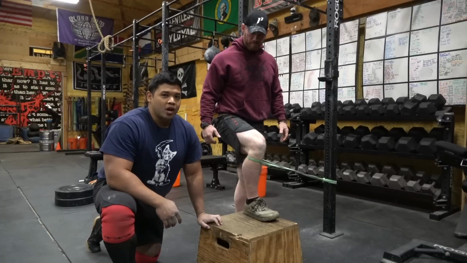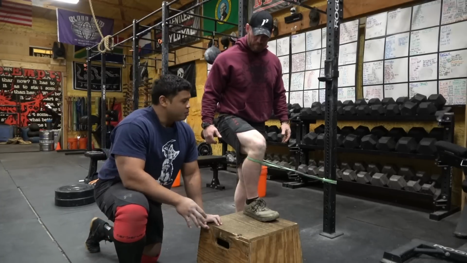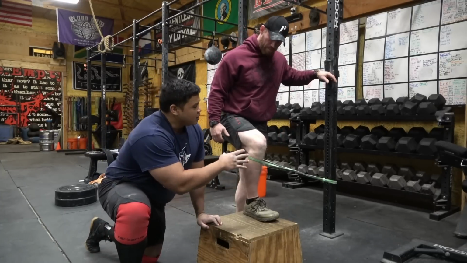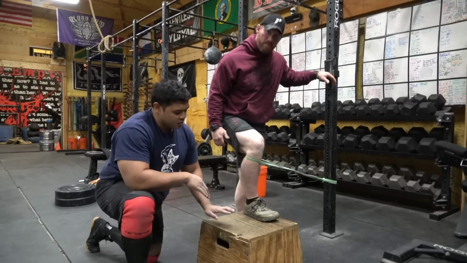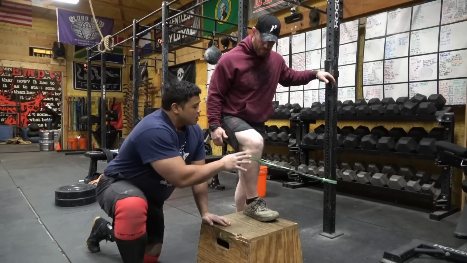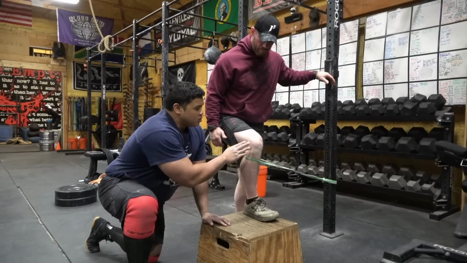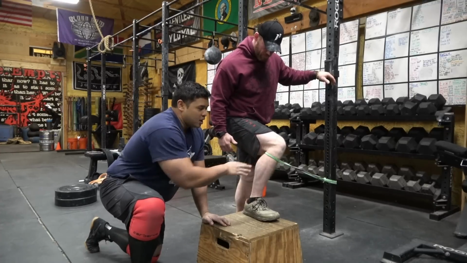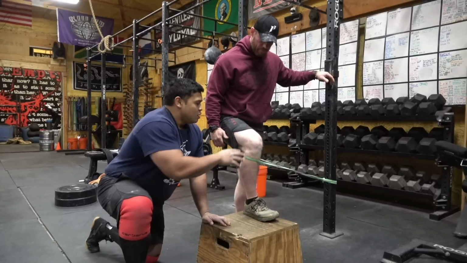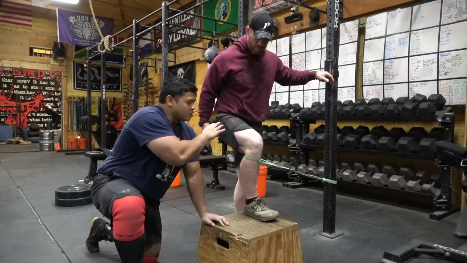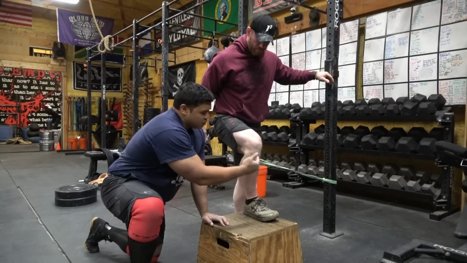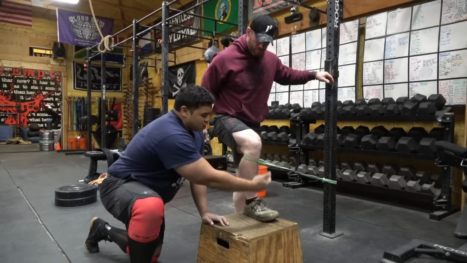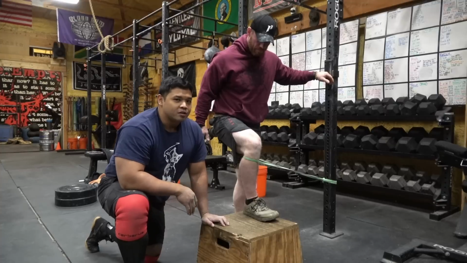All right, so what we have now is a step up with a band. The band is at about just below Brian's knee height. This is about a 12-inch step. The band is trying to give a valgus or an adduction force at the knee. Brian's going to have to use his hip or his butt muscles to keep the knee in line with the foot. So our starting position is knee in line with the second toe, or the second metatarsal.